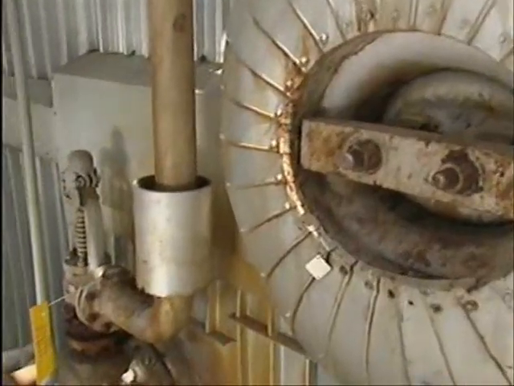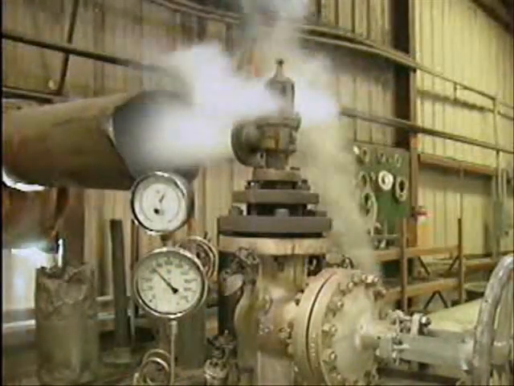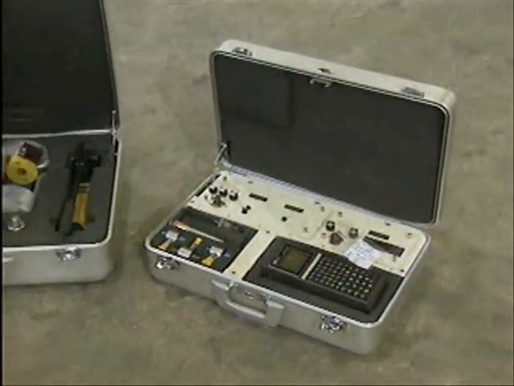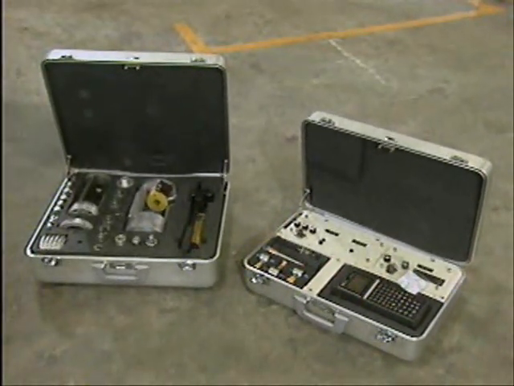Safety valve testing typically includes testing popping pressure. Popping pressure can be tested either by raising system pressure or by using an auxiliary device such as a hydraulic jack to lift the stem.